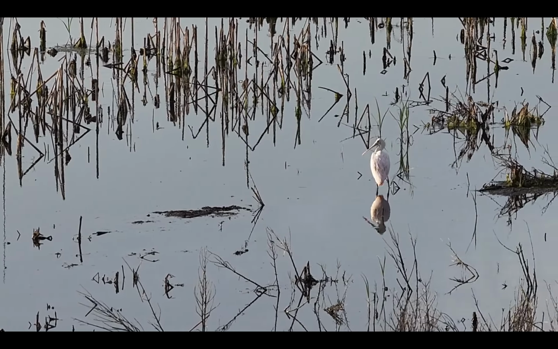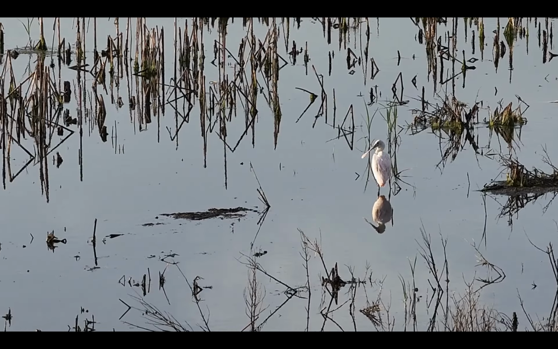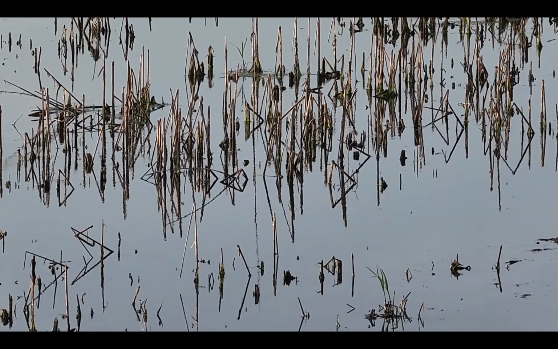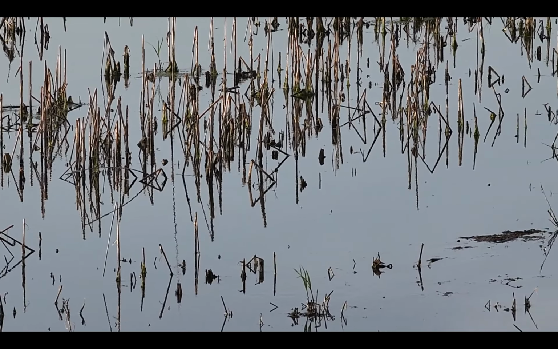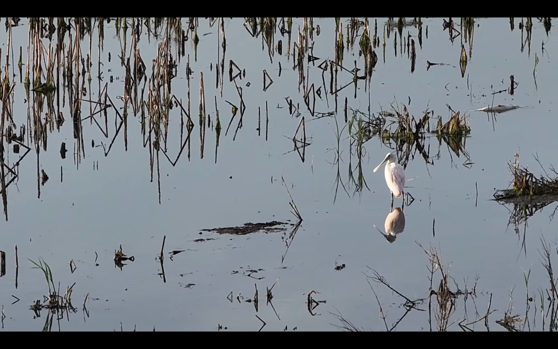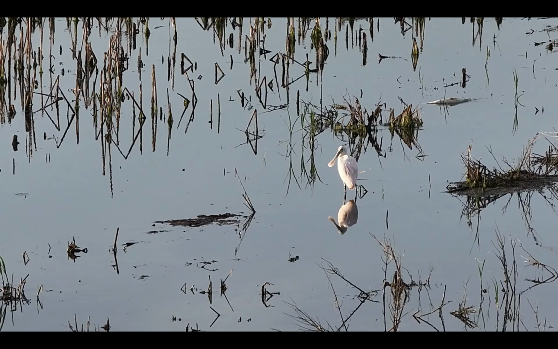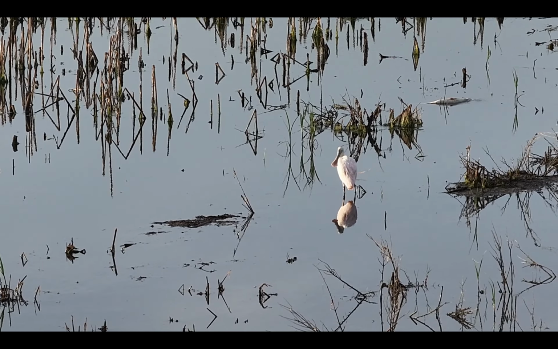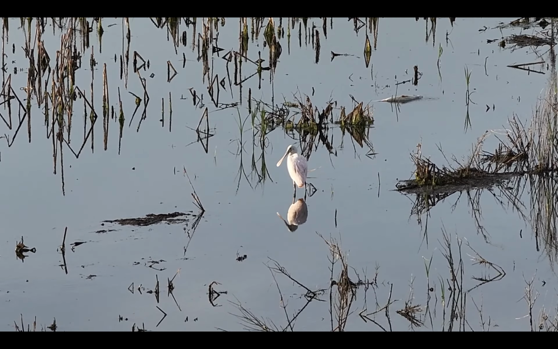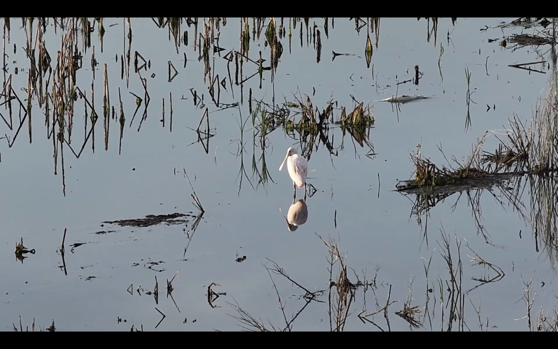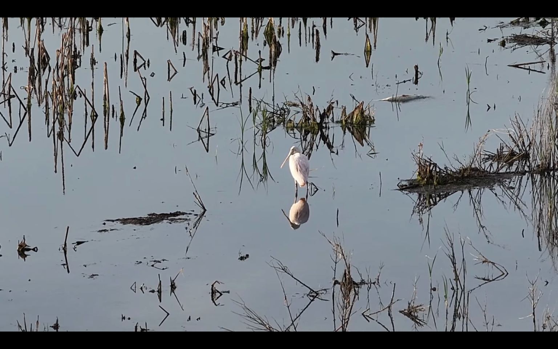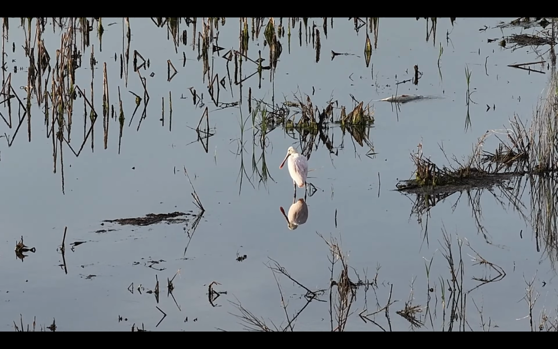And you'll notice here soon what I call a spoonbill. Their snout looks like a spoon on their spoon bill.